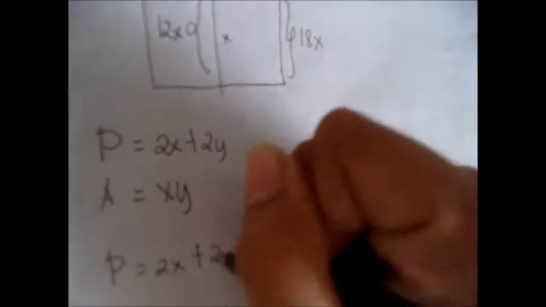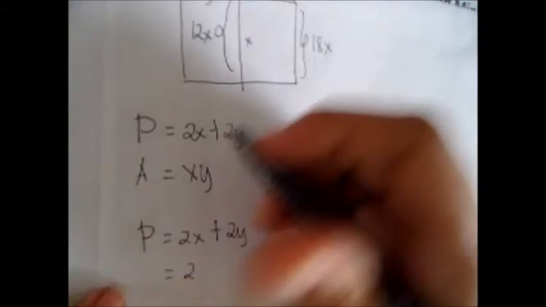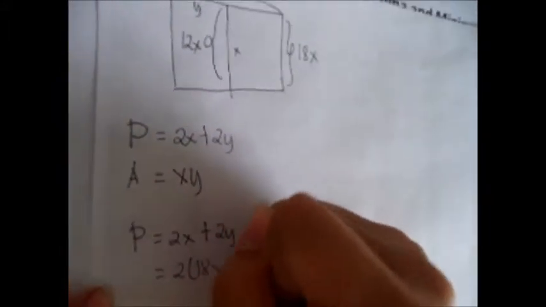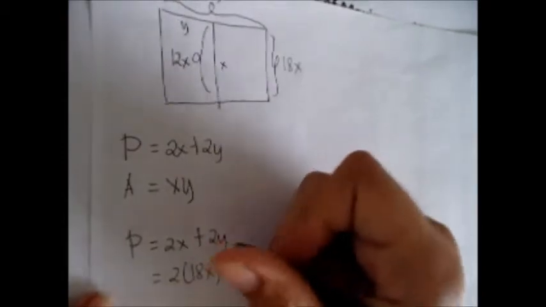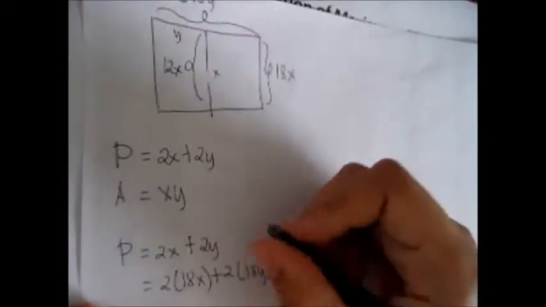P is equal to 2x plus 2y, which is equal to 2 times 18x plus 2 times the dimension of y, 18y, plus the additional 12x.